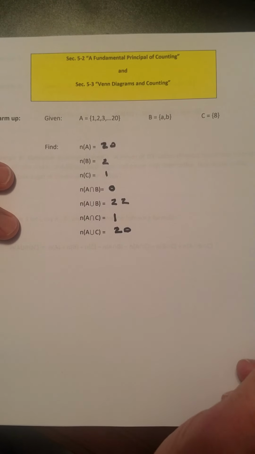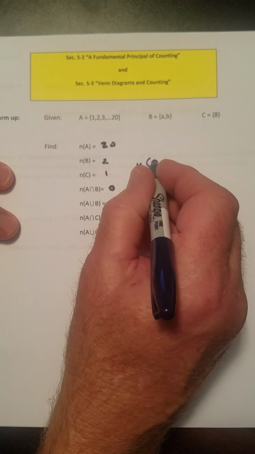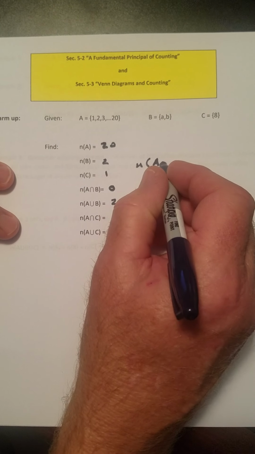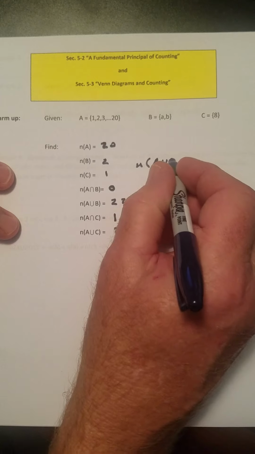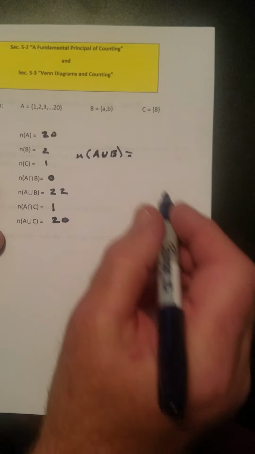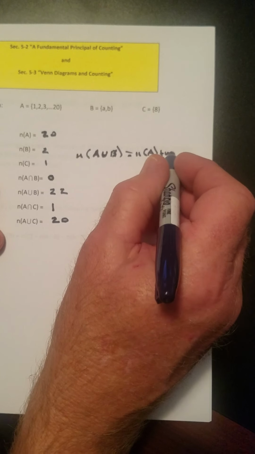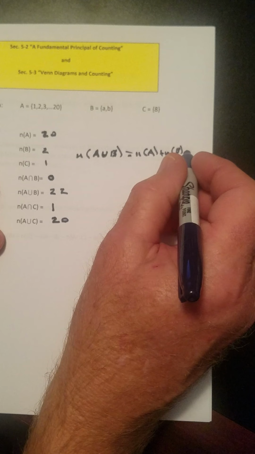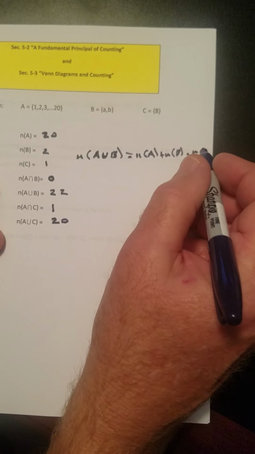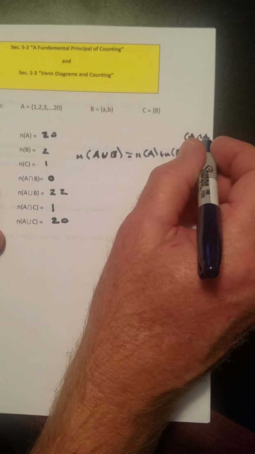So we're going to be given a formula. If I want the number in A union B, I'm going to take the number in A plus the number in B minus the number in A intersect B.